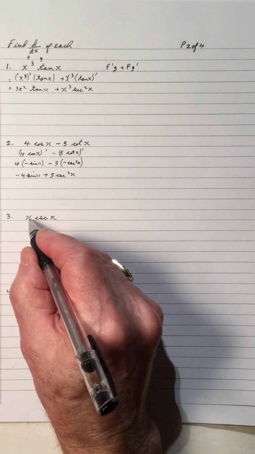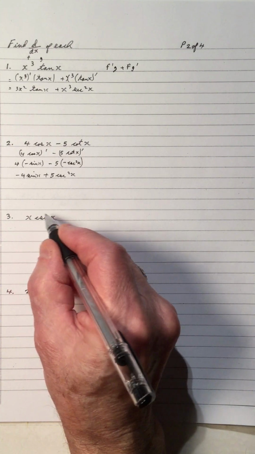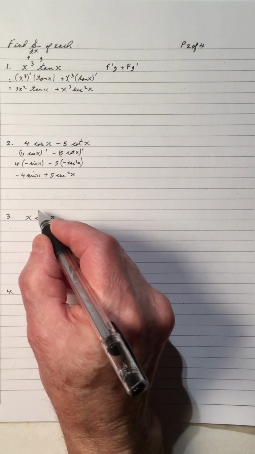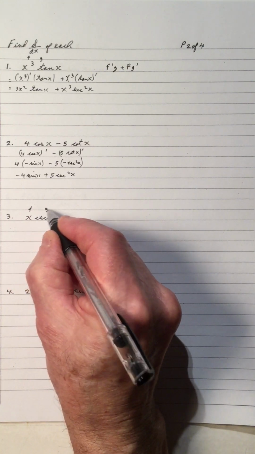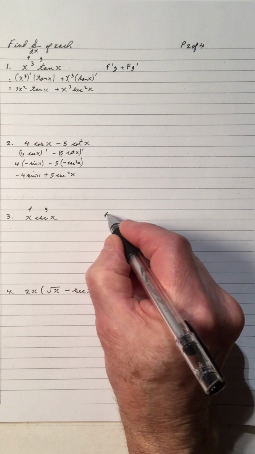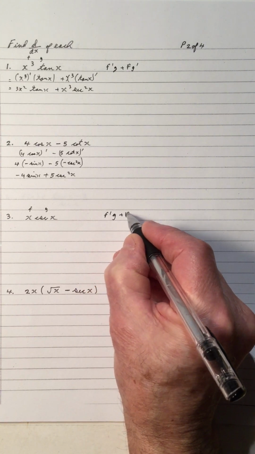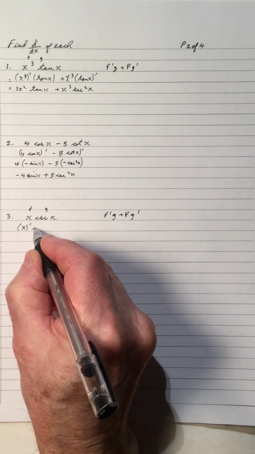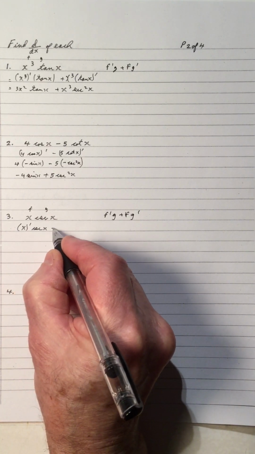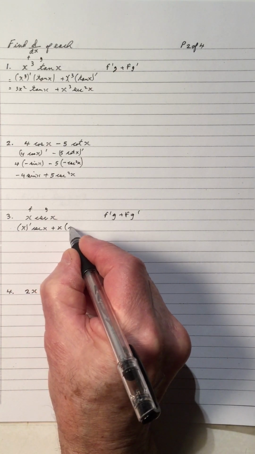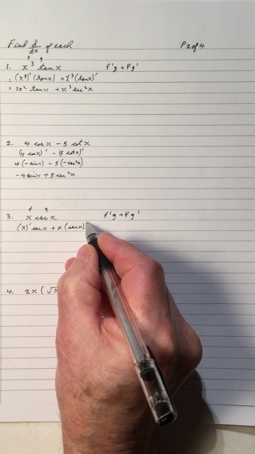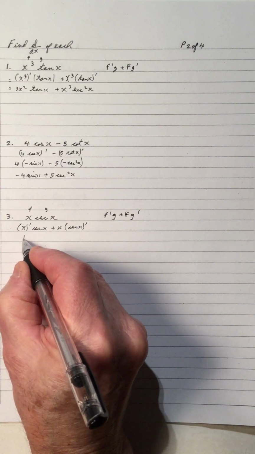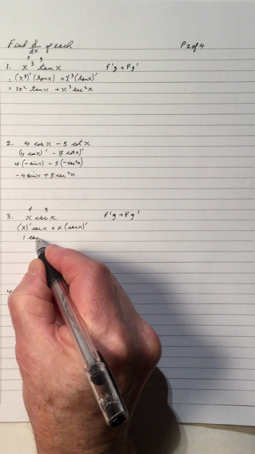So again, this is a product, this is a linear, this is a trig, so this is f and g, so the product is f prime g plus f g prime. So that's x derivative times cosecant x plus x times the derivative of cosecant x. The derivative of x is 1, so it's 1 times cosecant x.